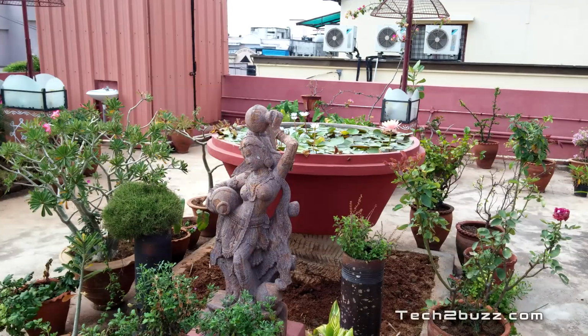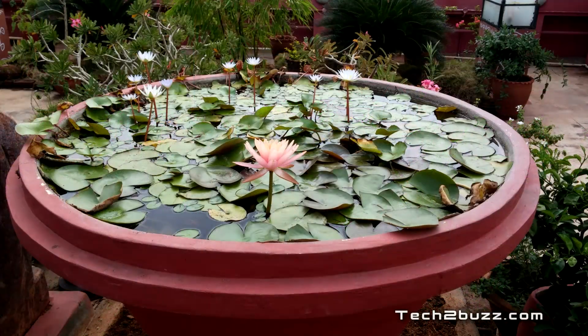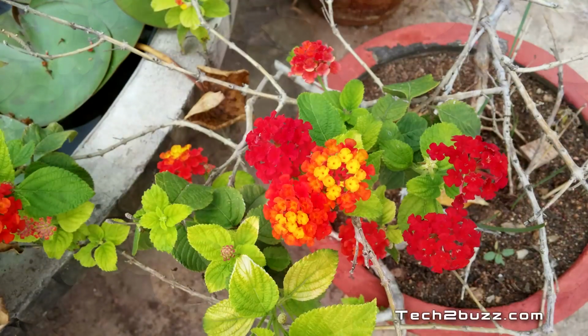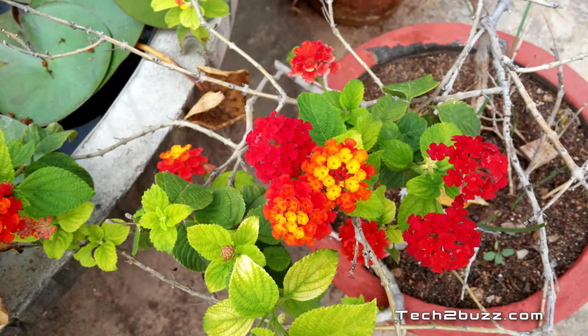These photographs were taken with the LG G2's rear facing camera, and as you can see, outdoor it does a good job. And now let me show you some of the sample shots.